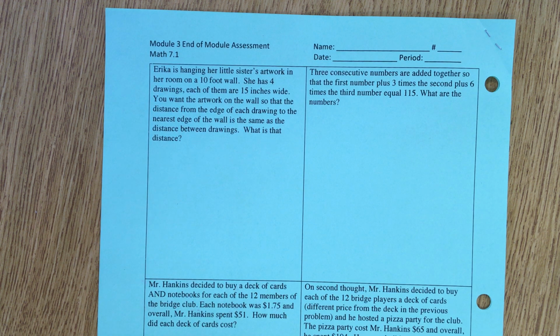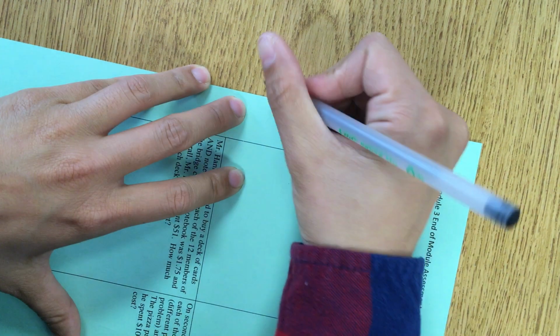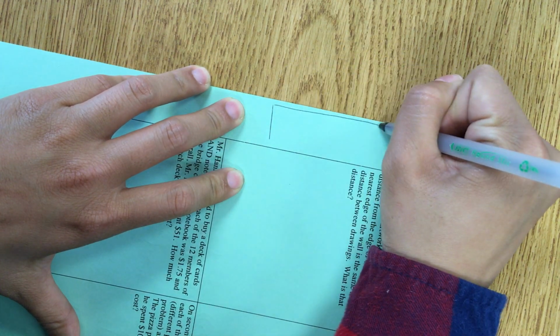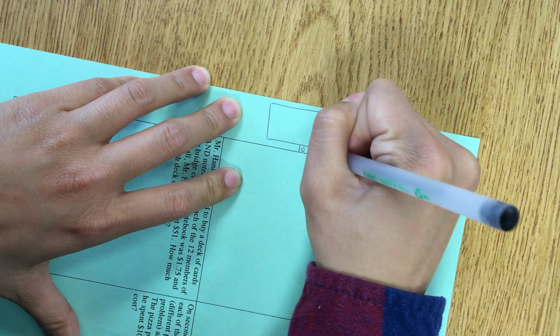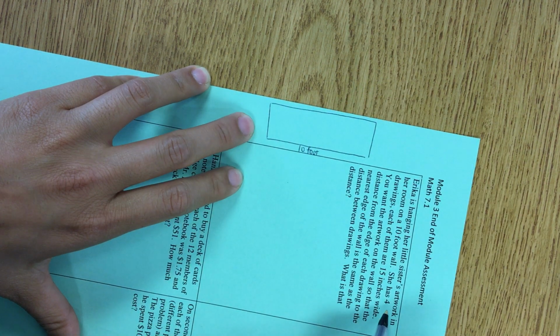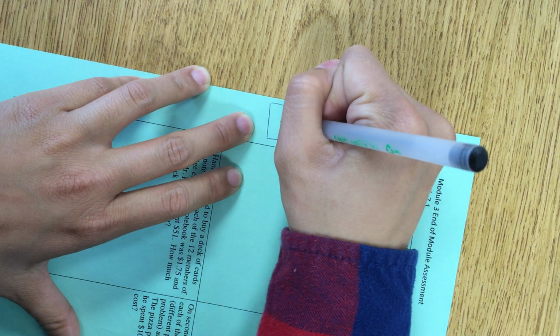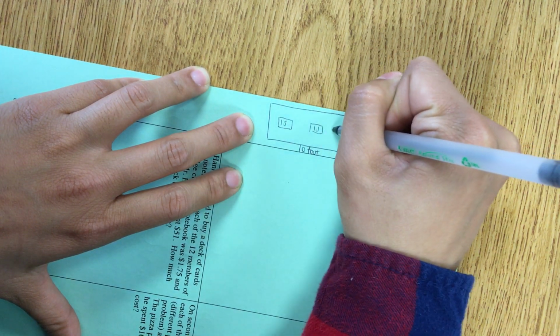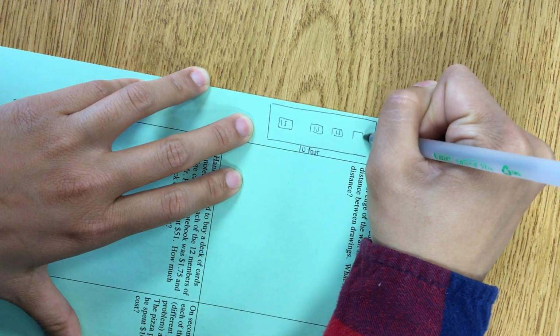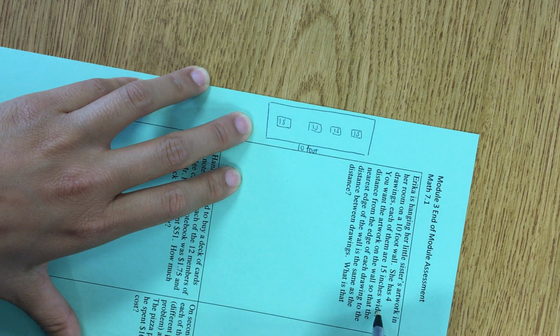Now, before we even start, we need to make sure that we understand what's happening in this problem here. So let's draw a picture. Over on this side, I'm going to draw that wall. And what we know about the wall is that it's a 10-foot wall. She has 4 drawings on this wall, and each of them are 15 inches wide. So let's do drawing 1, that's 15. Drawing 2, that's 15. Drawing 3, that's 15. Drawing 4, that's 15 here.